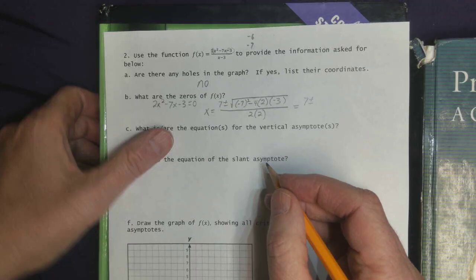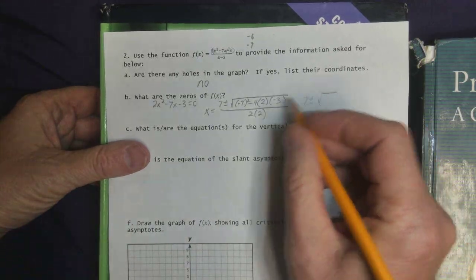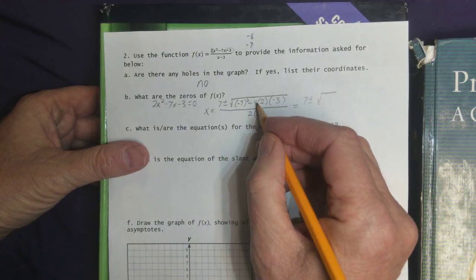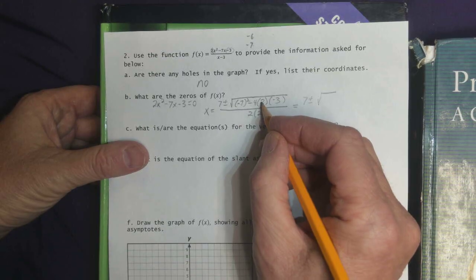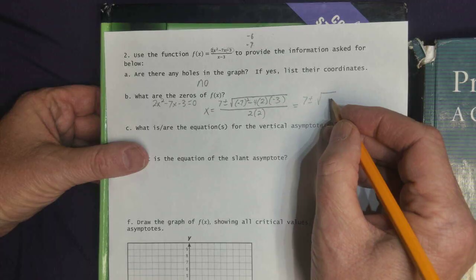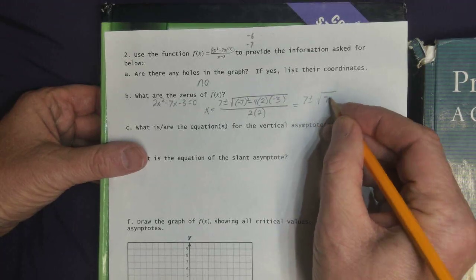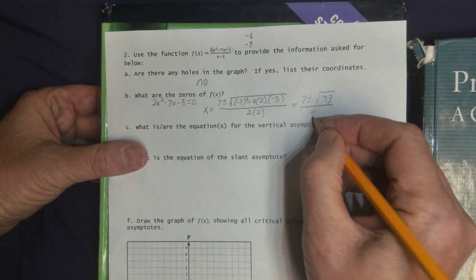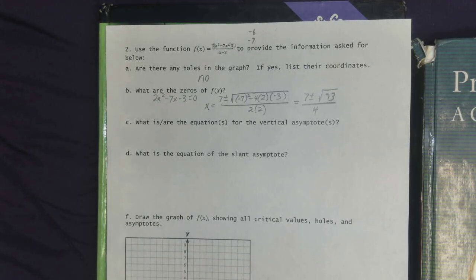So that's 7 plus or minus the square root of 49 plus 24, which is 73, over 4.